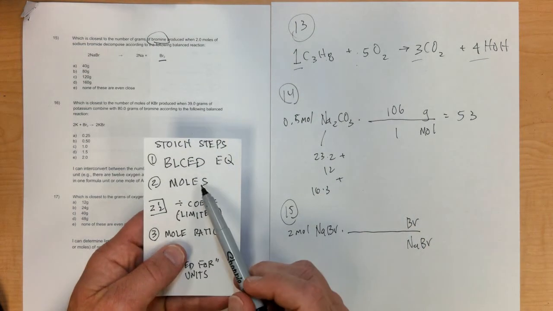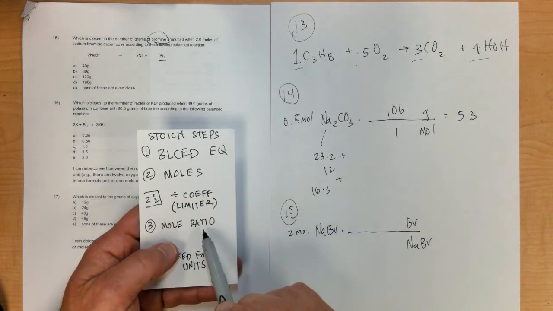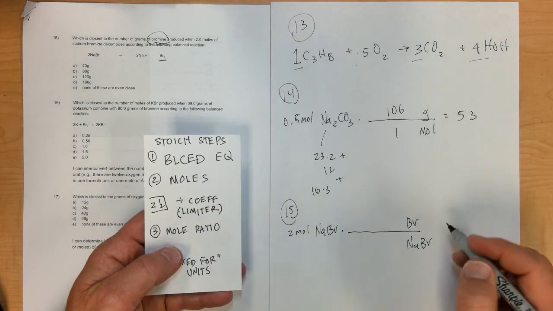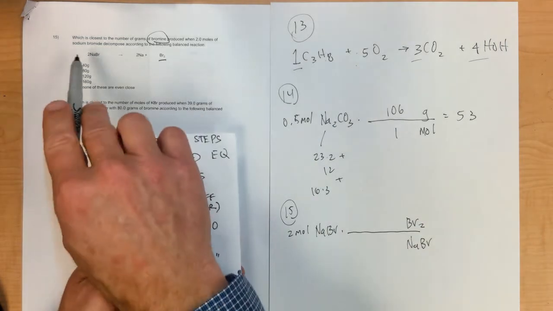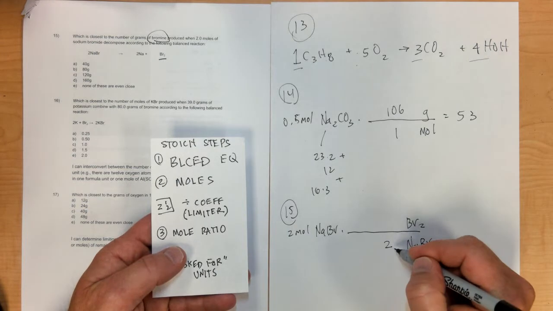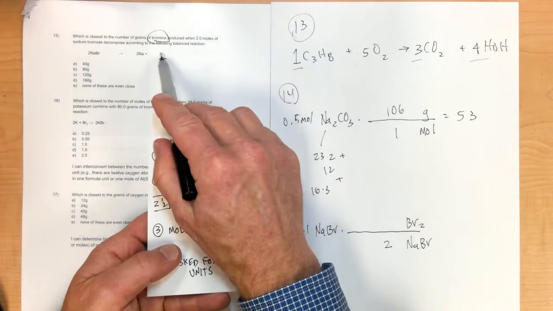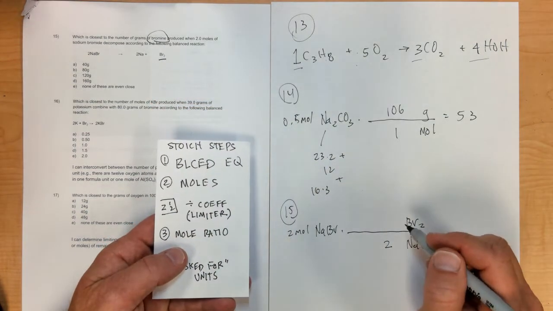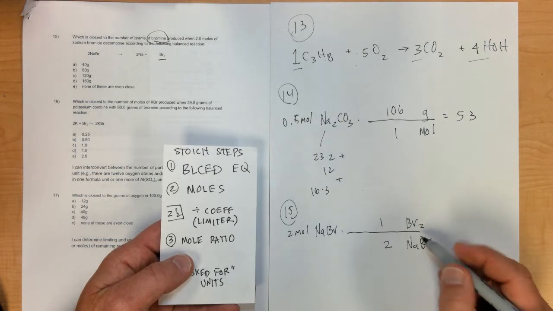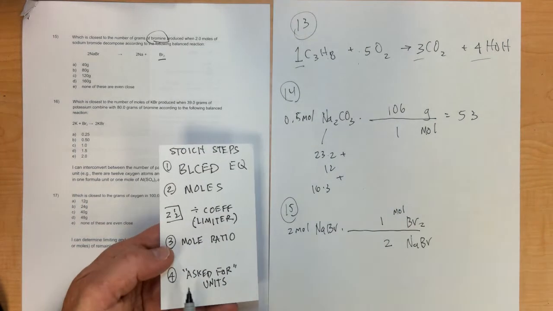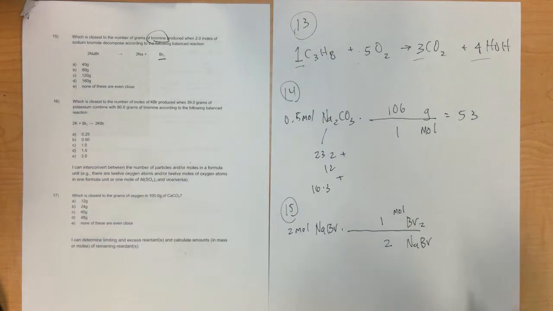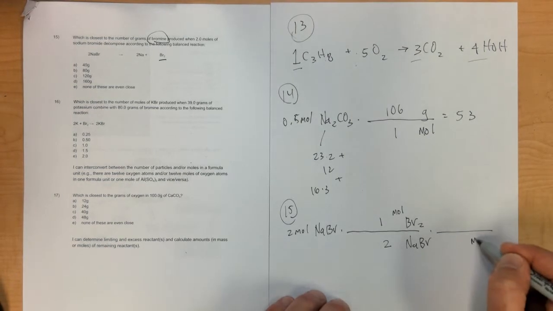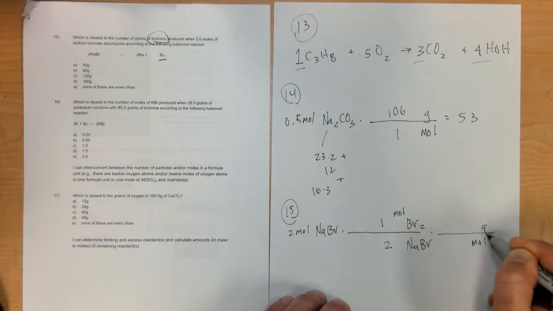Following these steps, I'm already in moles. So now I need to do a mole-to-mole ratio right here. And the mole-to-mole ratio is a 2 in front of NaBr. And there's a 1 in front of bromine. And that would give me my moles of bromine. But now I need to convert to the asked for units down here. So lastly, I need to go from moles of bromine to grams of bromine.